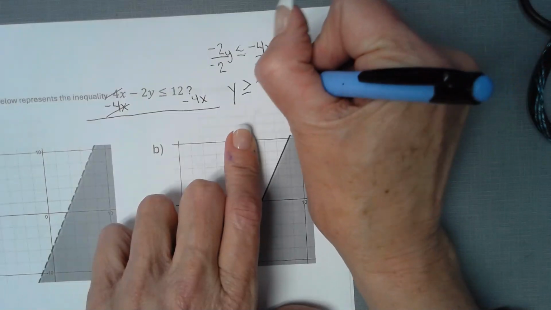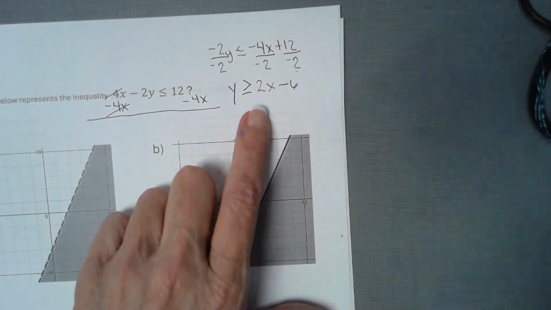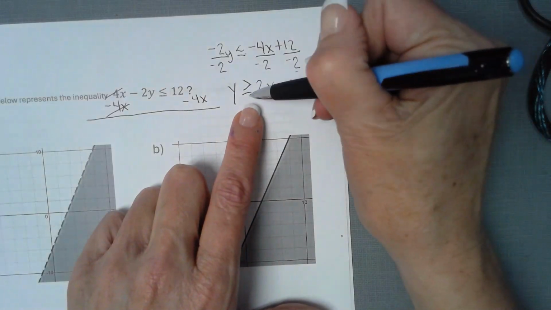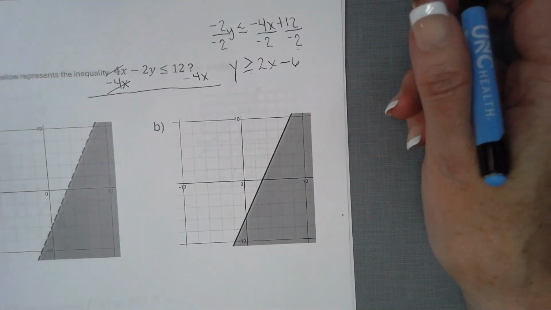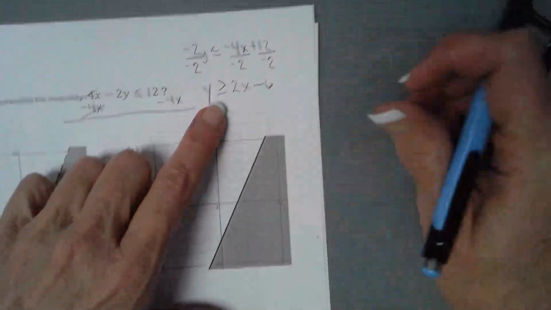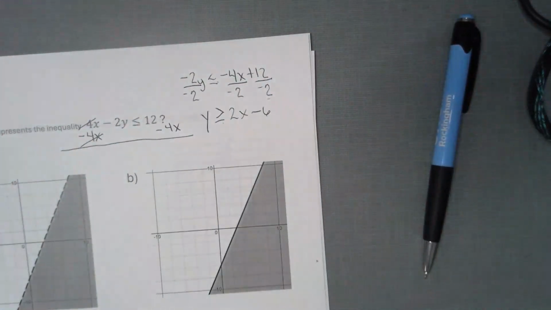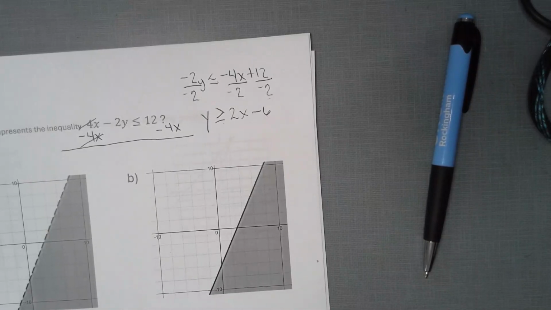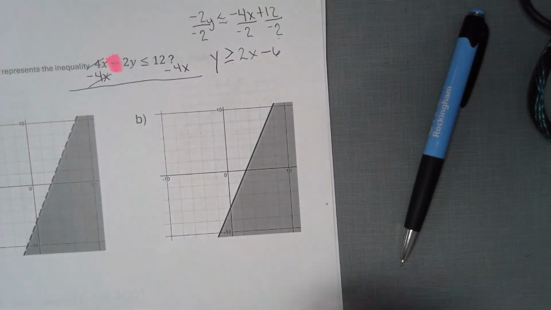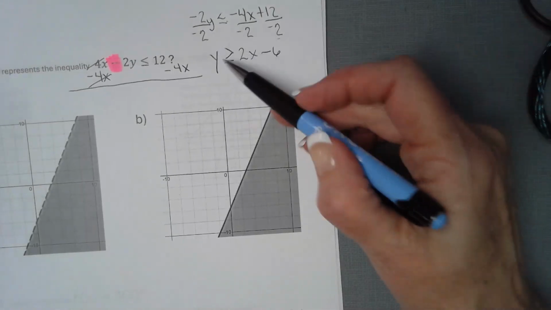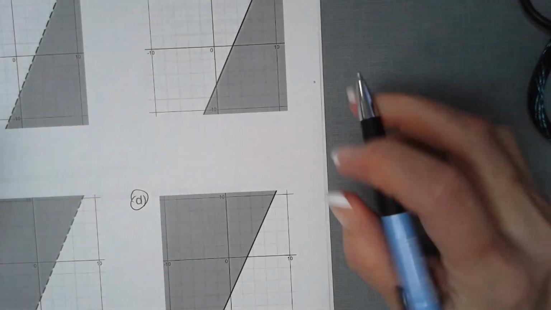Okay? So we have 2x minus 6. Now, we have a greater than or equal to, so do I have a solid or dotted line? Solid. So A is out and C is out. And the inequality symbol has flipped. Again, I can do that right there. That's the reason why it's flipped, because the y is negative. So we're now greater than. So is it B or D? It is D, shaded above. Any questions on that?